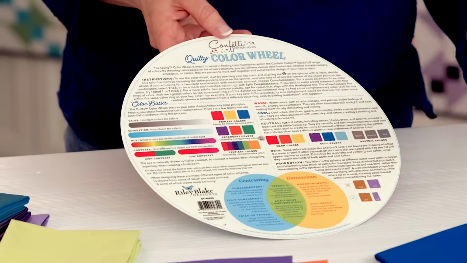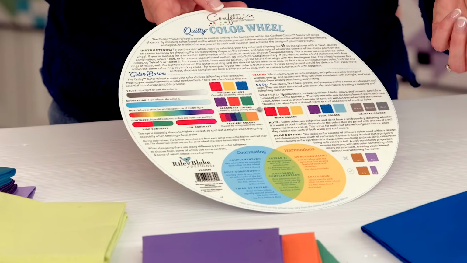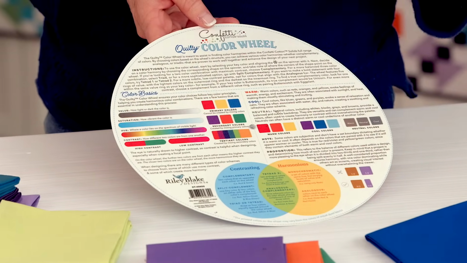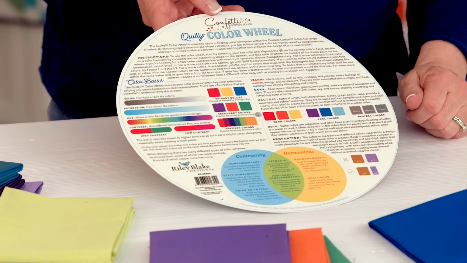Those are just all ways that you can use color theory to create beautiful creations of quilts and projects. So all this information is on the back of this color wheel, and I think you'll find it very helpful in designing your next quilt or project.